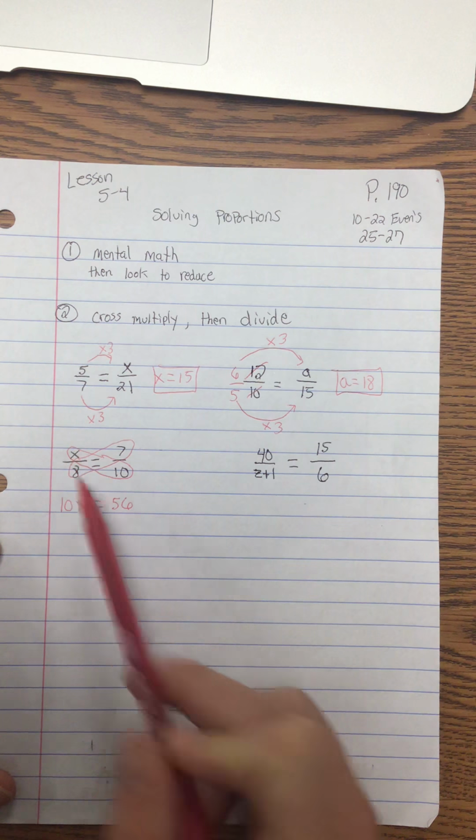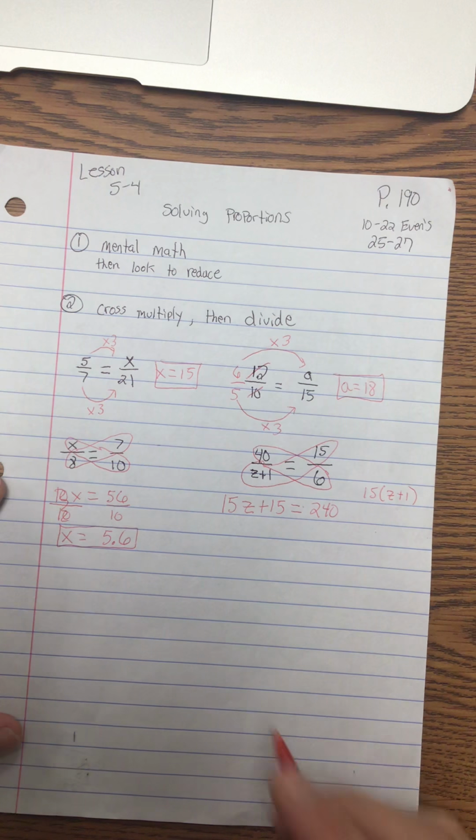So we're going to focus on the cross products with the variable first. So I need to multiply z plus 1 and 15. Now this is kind of like a distributive property problem. I'm really taking 15 times everything, z and 1. So if I take 15 times z, I get 15z, and I also need to take 15 times 1, and it's a positive 15. It's kind of like a distributive property problem where you're multiplying this lone term through all the terms here. And then we need to set it equal to our other cross product. We're going to take 40 times 6, which is 240.